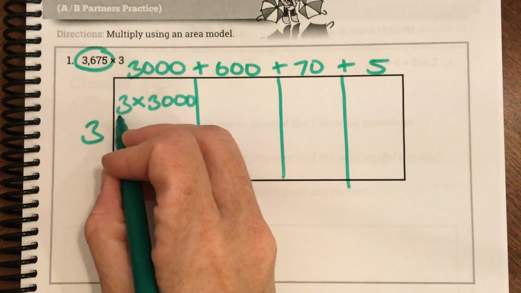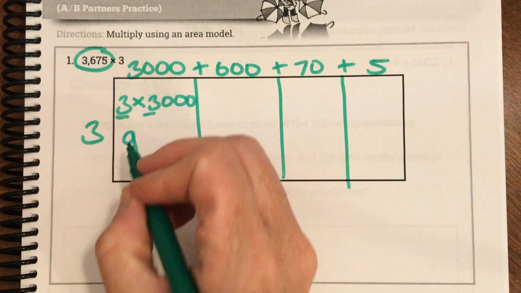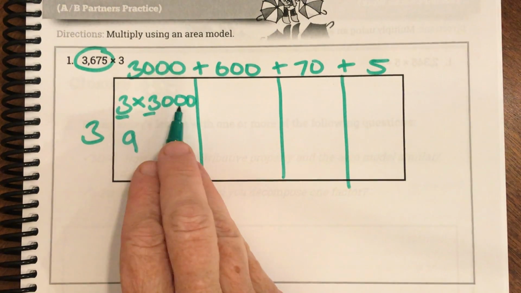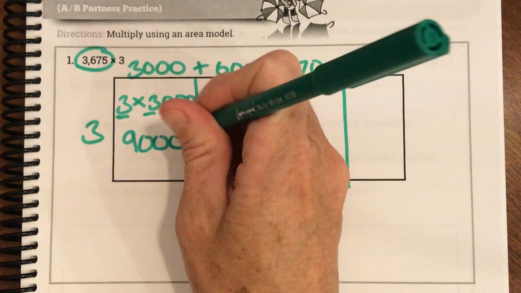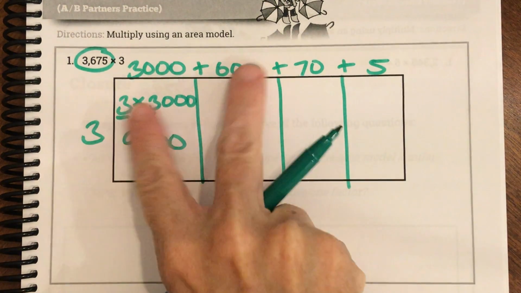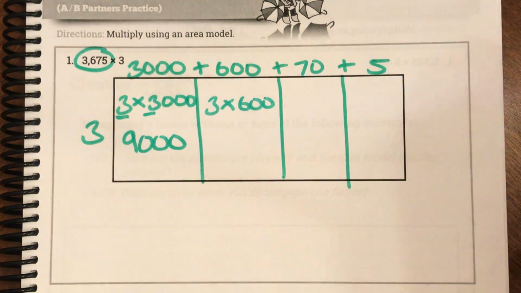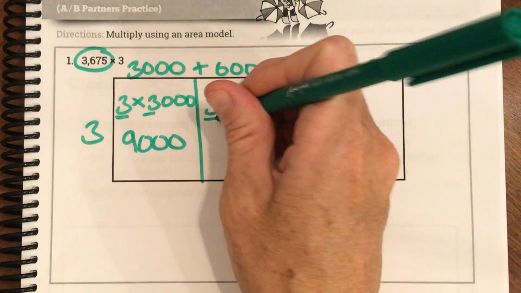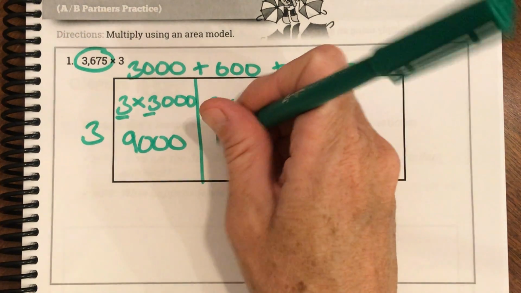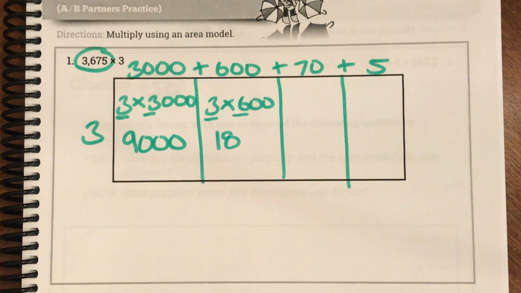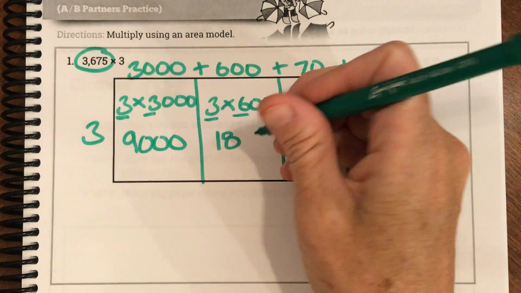Okay, so we have 3 times 3 is 9. And how many zeros should we add? 1, 2, 3. Okay, what meets here? 3 times 600. So we have 3 times 6. Notice I'm underlining everything that's not a 0. So 3 times 6 is 18, and let's add the 1, 2 zeros.